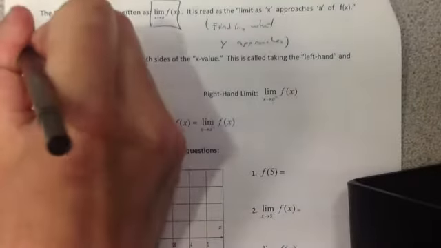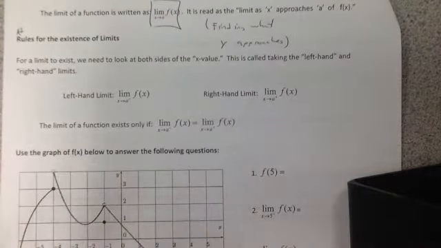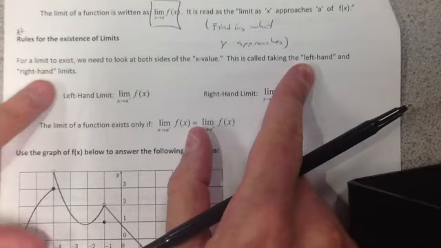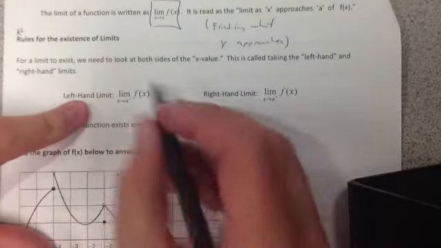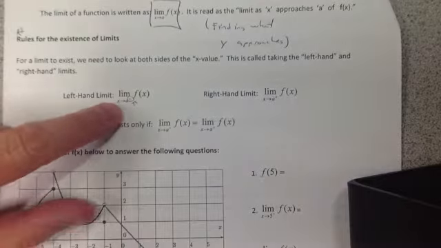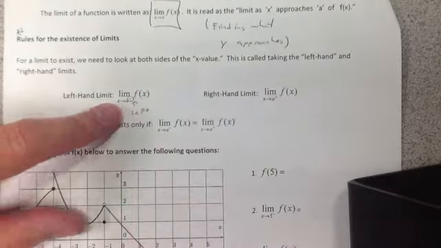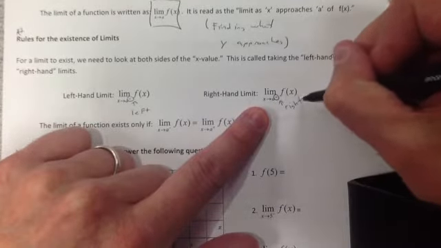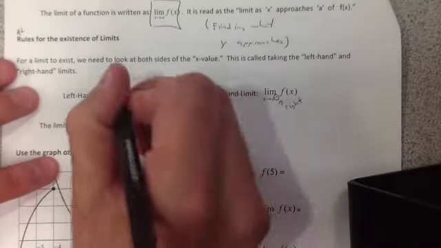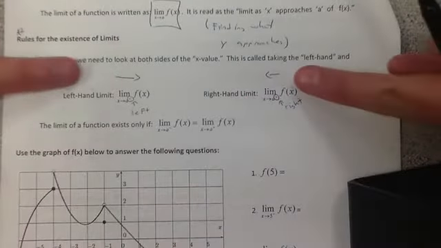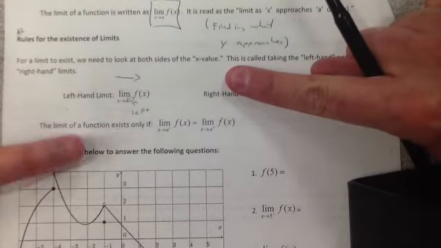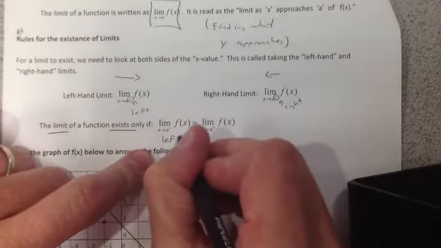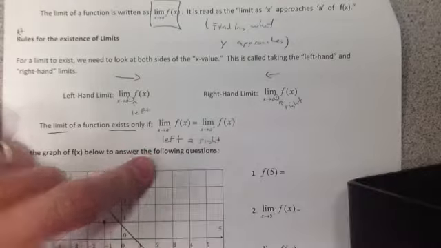So, rules for existence. Now, this is the most important thing right here. This is all you need to know about limits. The rule for a limit, we need both sides. We need to take what's called the left-hand and the right-hand side. Now, for the left-hand limit, we have this little minus sign right there. It's a minus sign, and that means left. On the right-hand limit, it's the same idea, but this time we change it to a plus sign. That means we're coming in from the right. So you have the left, you have the right. They're heading towards each other. Now, for a limit to exist, we say that the left must equal the right. It's a car crash.